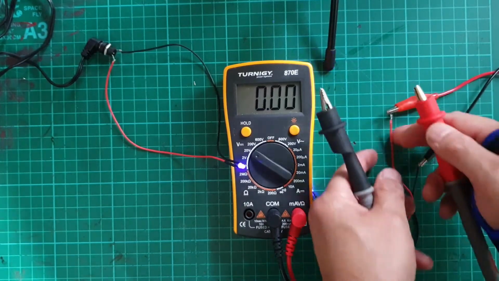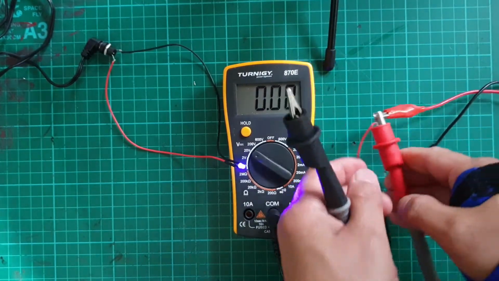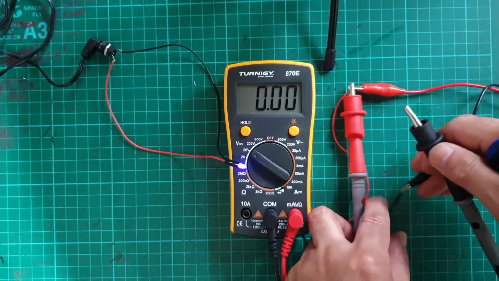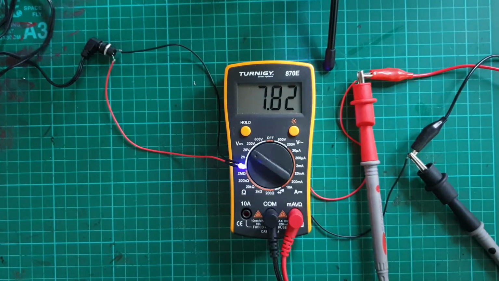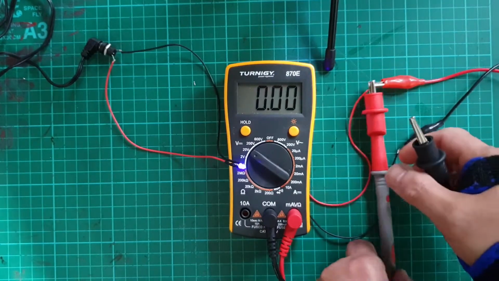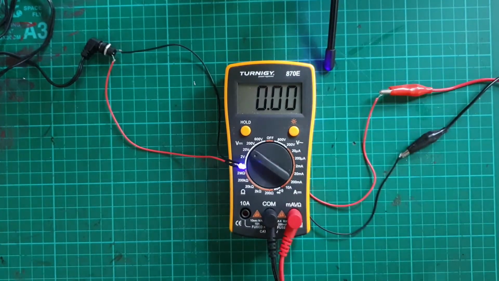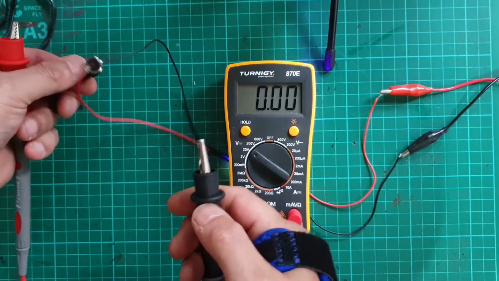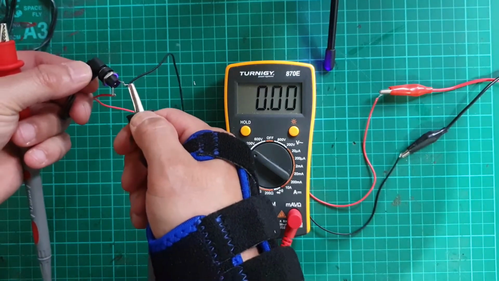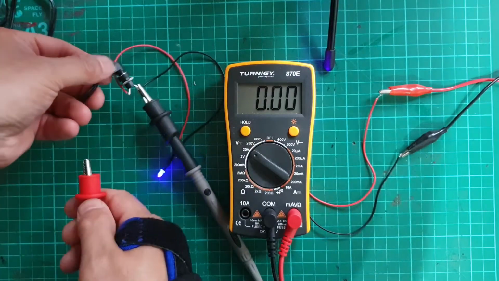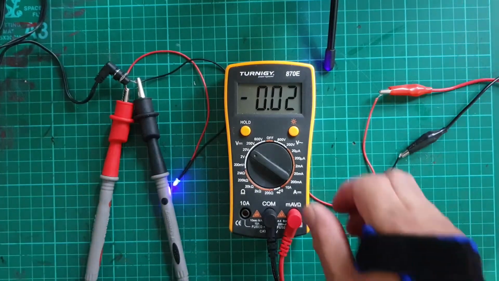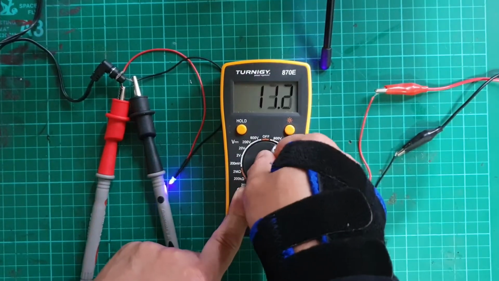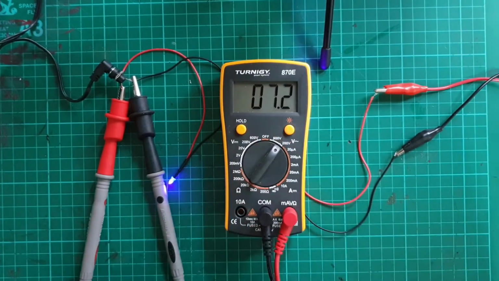So I'll show you that there's no trickery going on here. That's the DC supply reading 7.82 volts, and we'll just switch over to the AC supply. I have to move this over to the AC setting. And you can see that's reading about 7.2 volts AC.